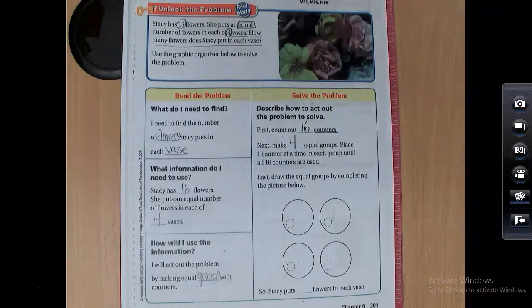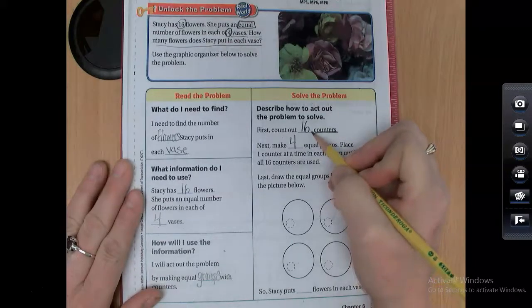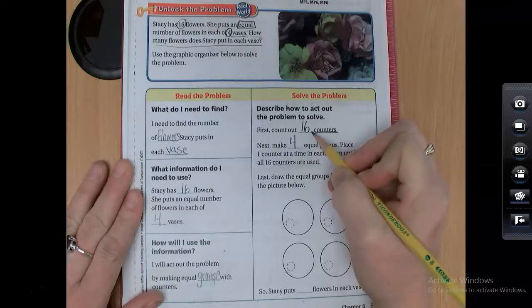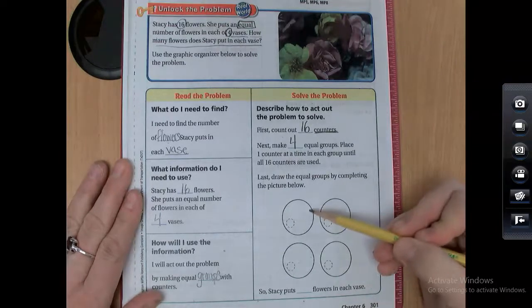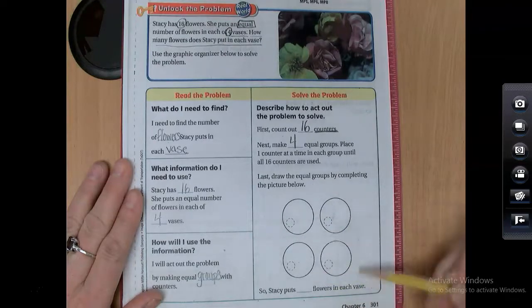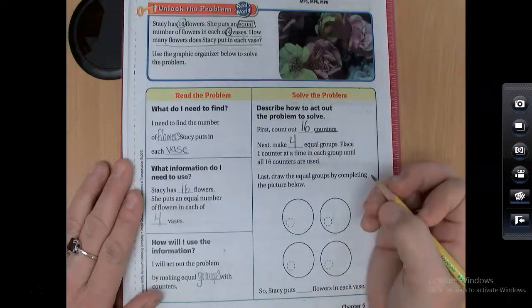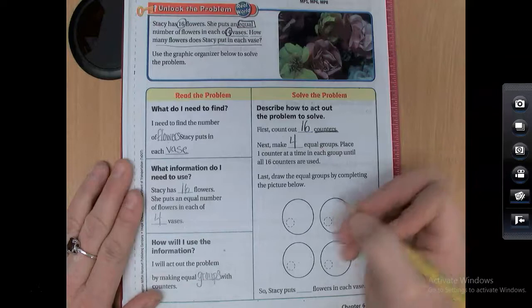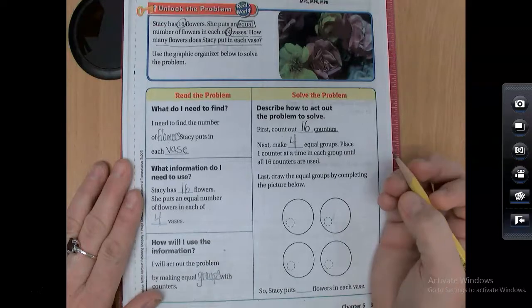So what we have to do, boys and girls, is take our 16 flowers and put 1 flower in each vase until we run out of flowers. If you look down at the picture below, we have 4 vases, which are 4 groups. We're going to pretend they're vases, and we're going to put 1 flower in each vase until we get to 16. They started it for us, but what I want you to do is when we count, go ahead and retrace the circle that they did in a dotted line, okay? So we have 16 counters.